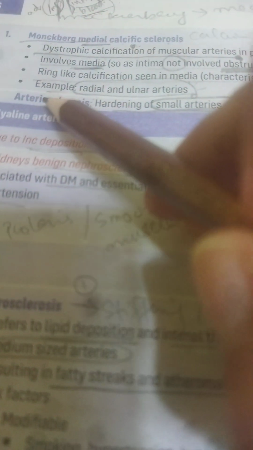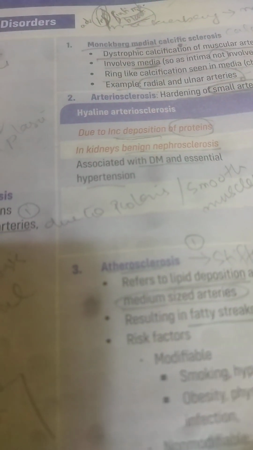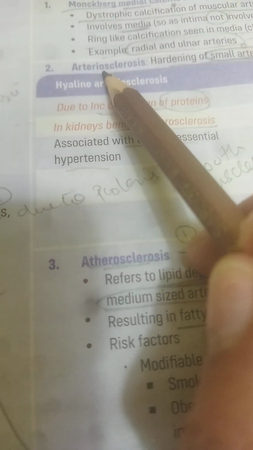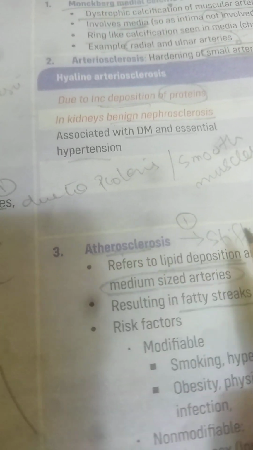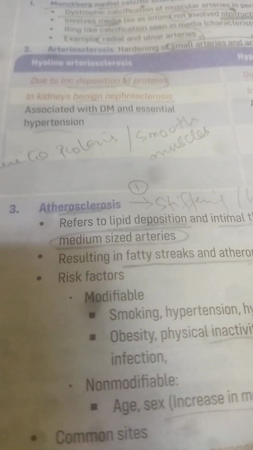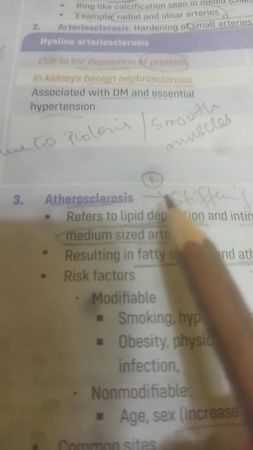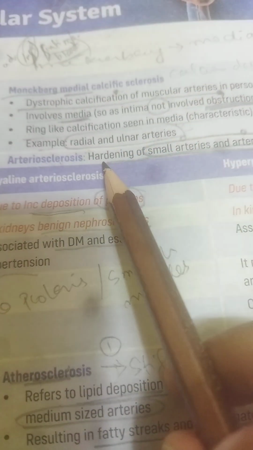The second is atherosclerosis. You will confuse it with arteriosclerosis. There is a difference between atherosclerosis and arteriosclerosis. Arteriosclerosis involves small arteries and arterioles, and in atherosclerosis the medium-sized vessels are involved, and they have atheroma plaques. Atheroma plaques are in atherosclerosis, but in arteriosclerosis there are two types.